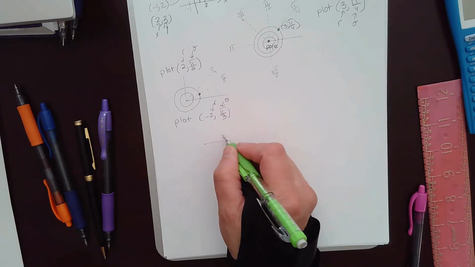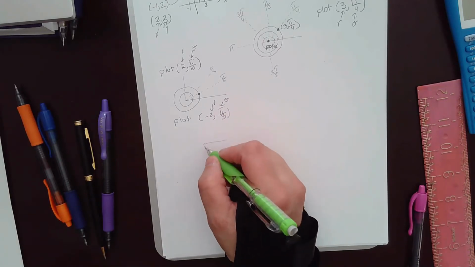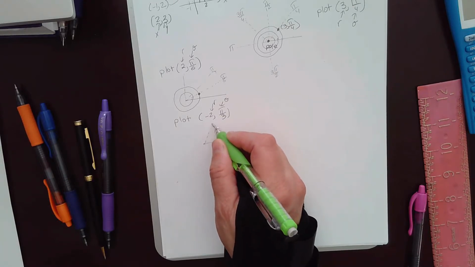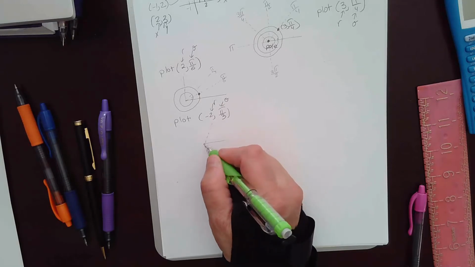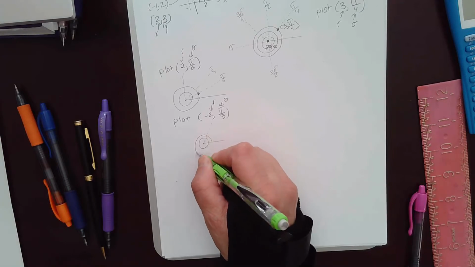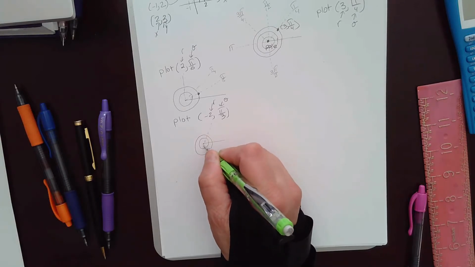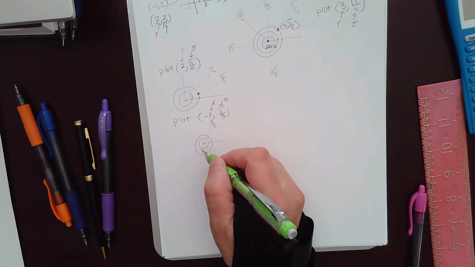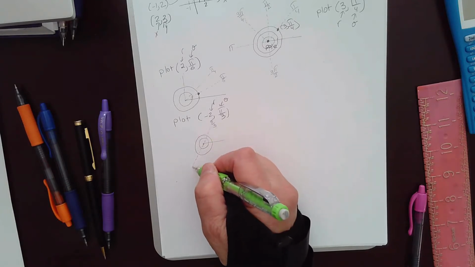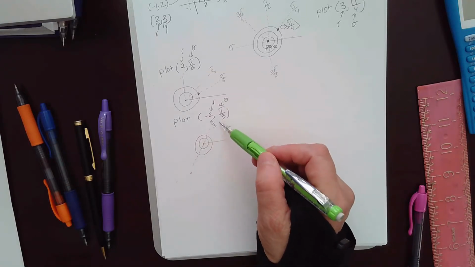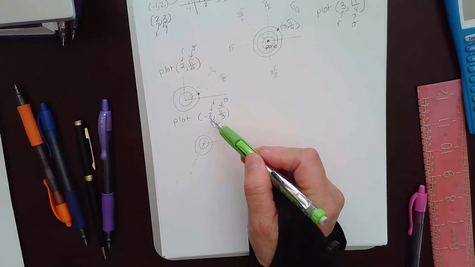This is pi over 6 here, pi over 4, pi over 2, so pi over 3 is roughly around here. And let's go ahead and graph the two circles. So this here is going to be pi over 3, and this one would be here, 4 pi over 3, right? Now, the theta is your angle pi over 3, but the radius is -2.